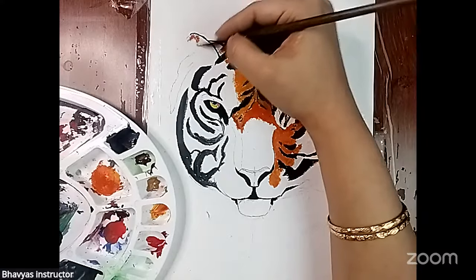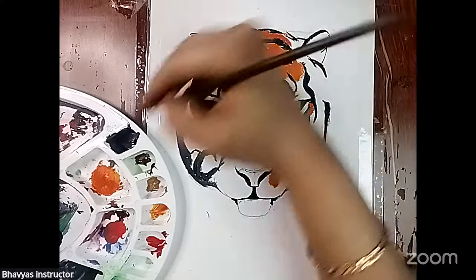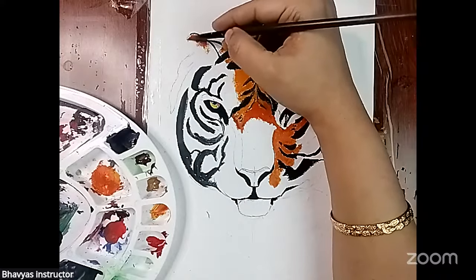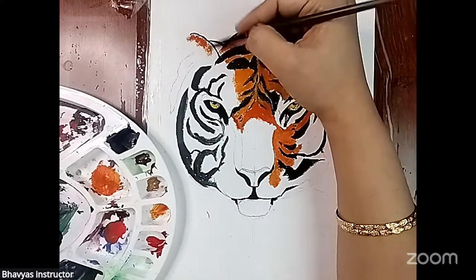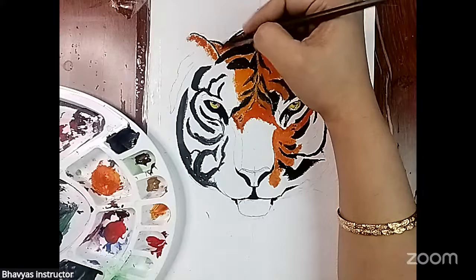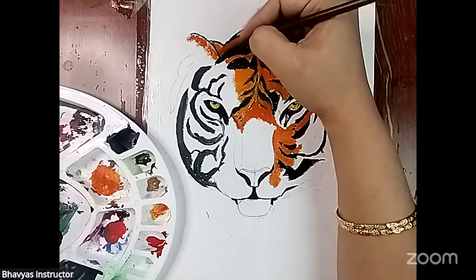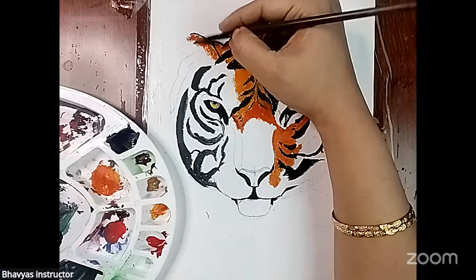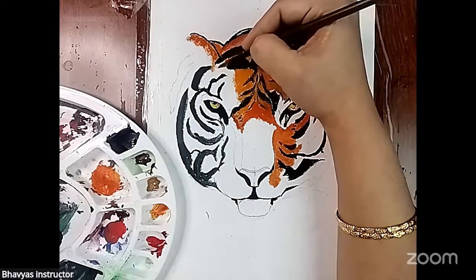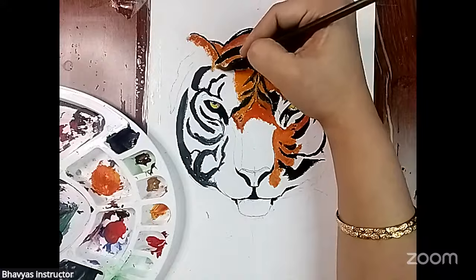Above the ears, just use vermilion hue like this, and you just drag it down.